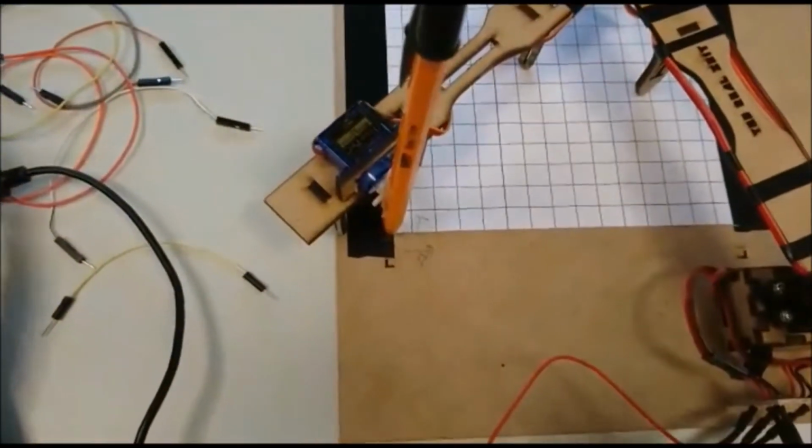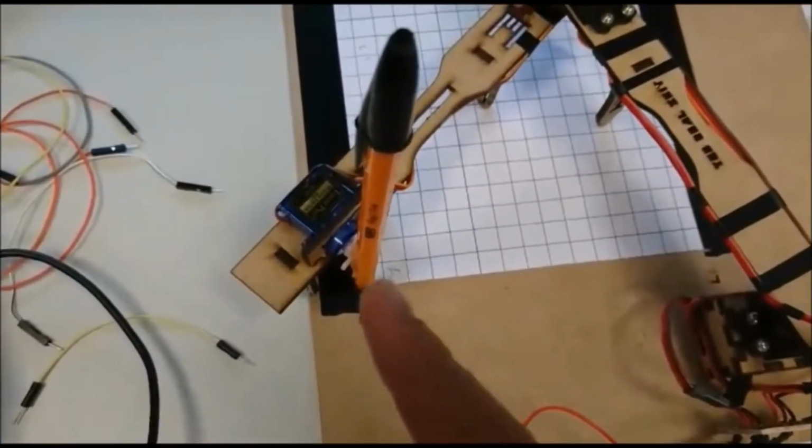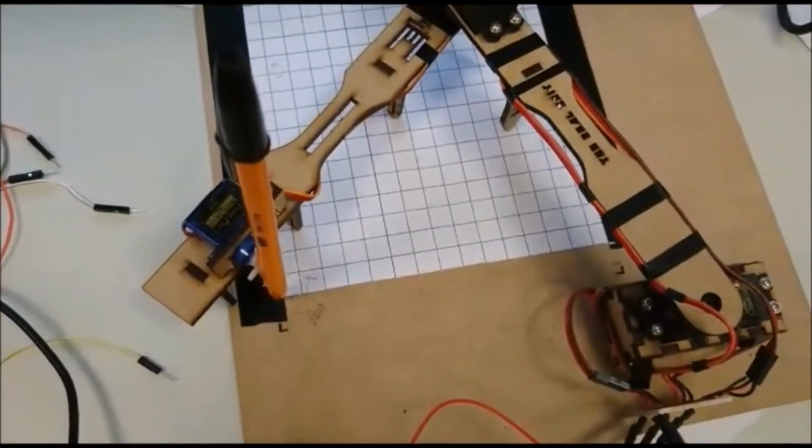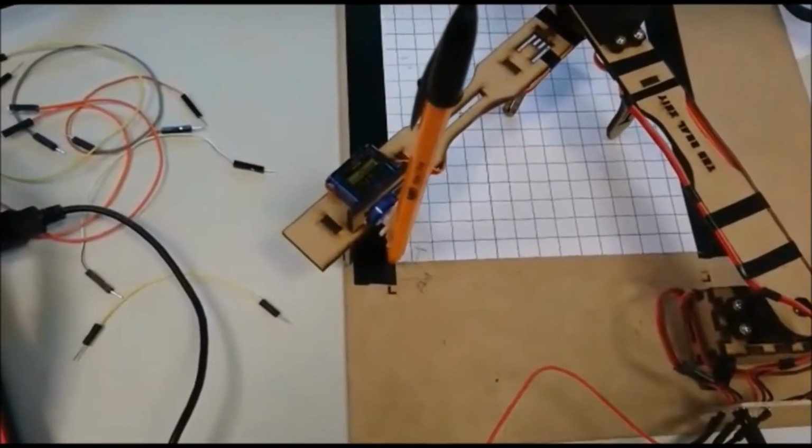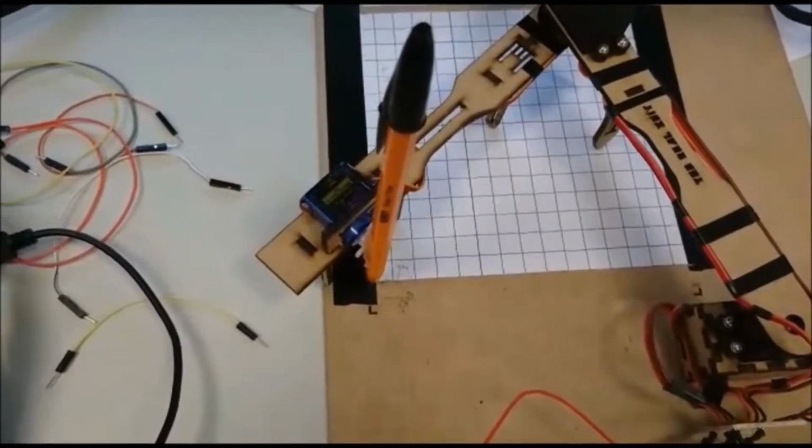Here we're having problems with the serial cable, so we have some disturbances. So we will move it to another point, and we will see how accurate our robot is.